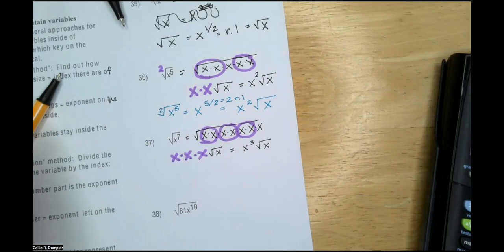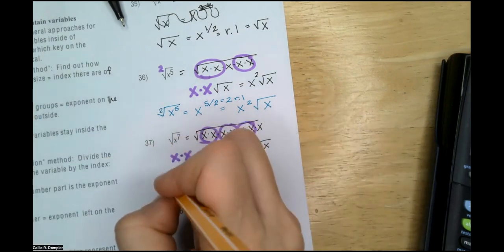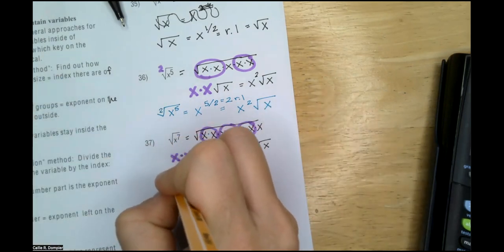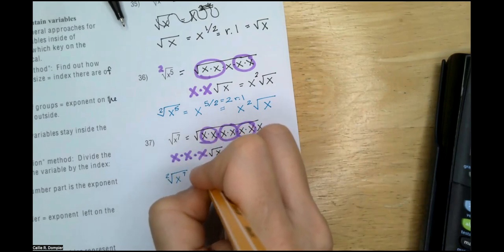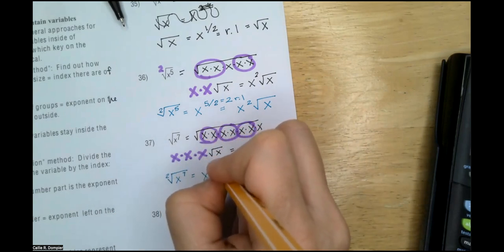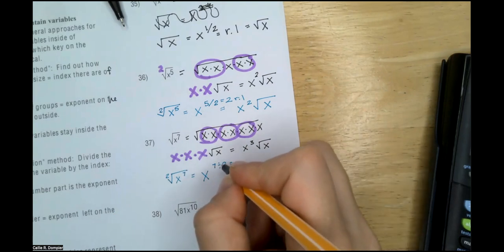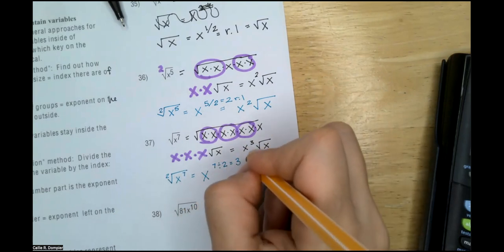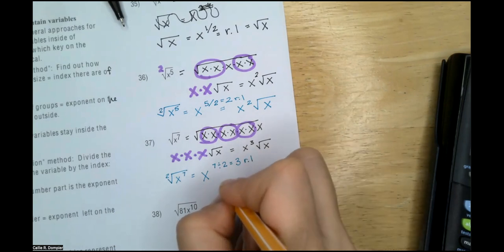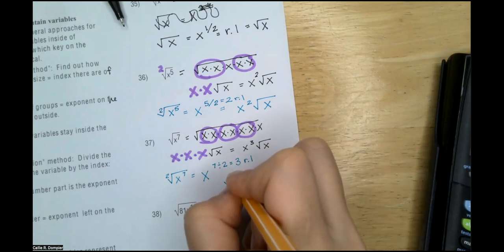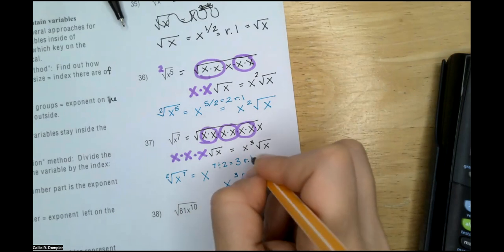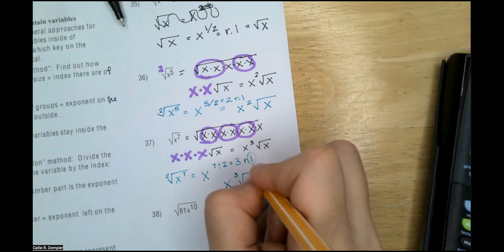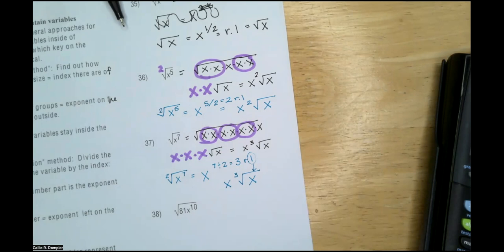Good. Division method. That's a 2 and that's a 7. So we're going to say it's x to the power of 7 divided by 2 is 3, right? Because 6 divided by 2 is 3. Remainder 1. So it's going to be x to the power of 3 with 1x still here. My remainder's underneath there. The 3 x's are outside. And that's the same answer I get with the grouping method.